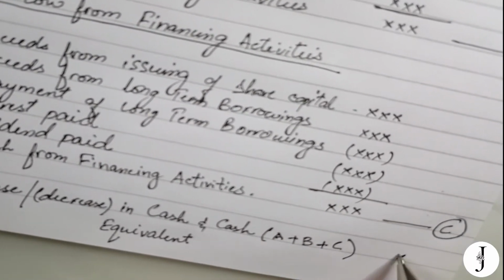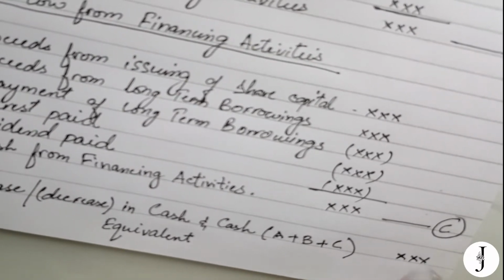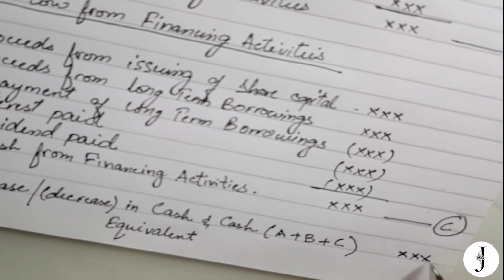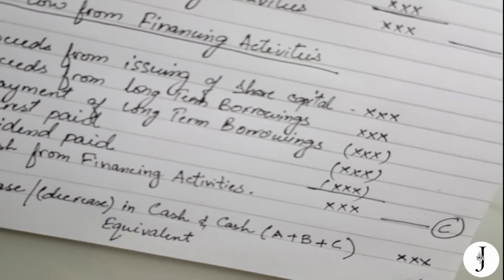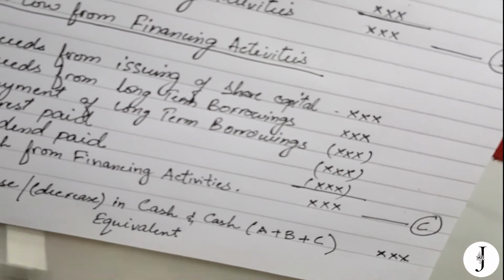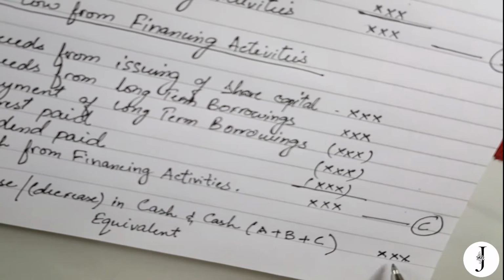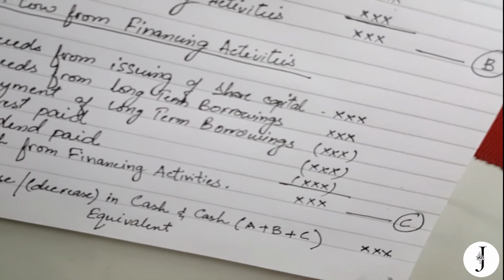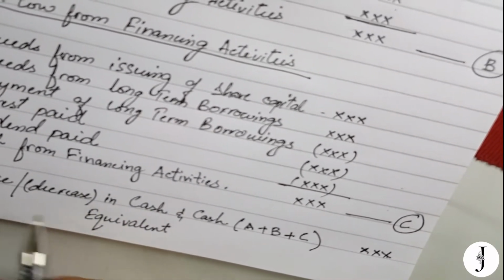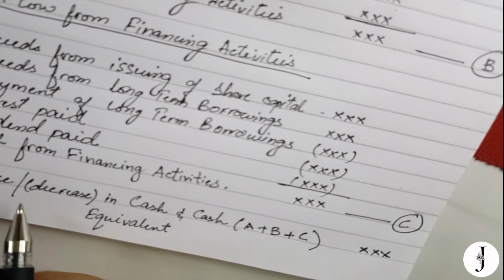And this figure we get it as here. This can be either positive or negative. If it's positive, it's an increase, and if it's negative, shown in brackets, then it means it's a decrease in cash and cash equivalent, which is an outflow.